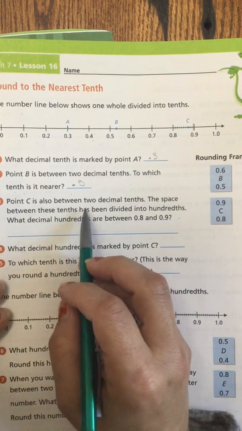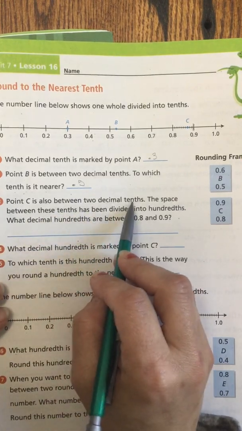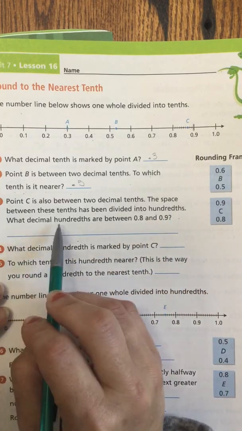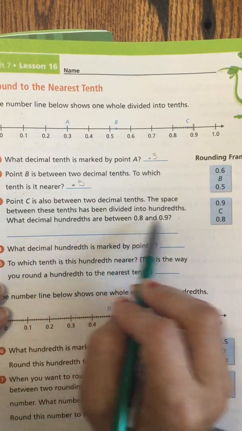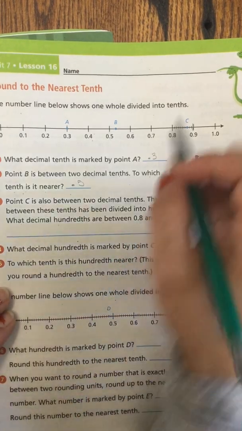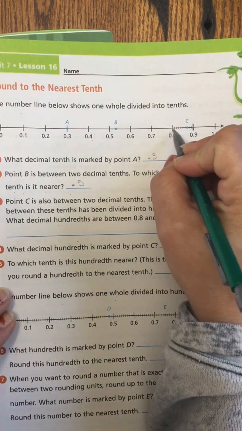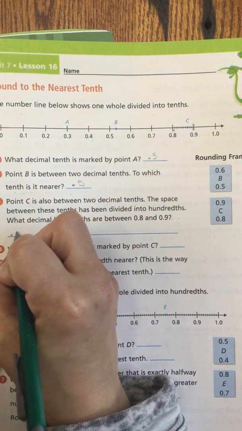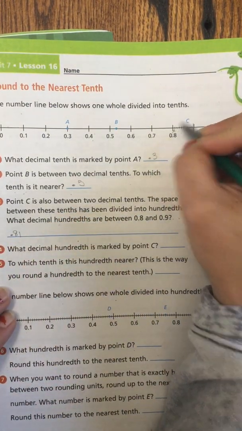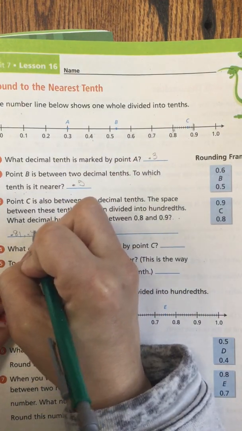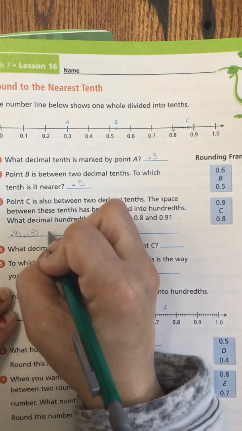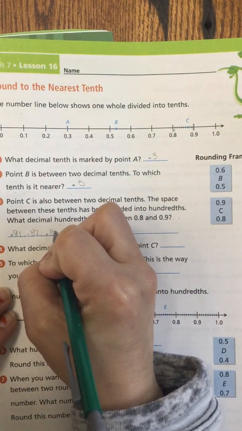Point C is also between 2 decimal tenths. The space between these tenths has been divided into hundredths. Which decimal hundredths are between 8 tenths and 9 tenths? So it wants you to actually write a lot. This one right here would be 81 hundredths. And then the next one is 82. The next one is 83, and it's going to keep going up.